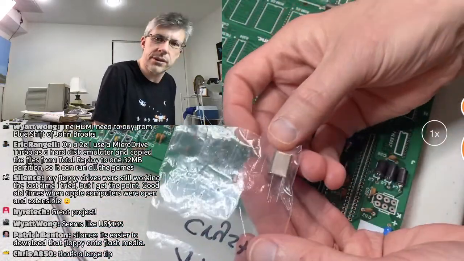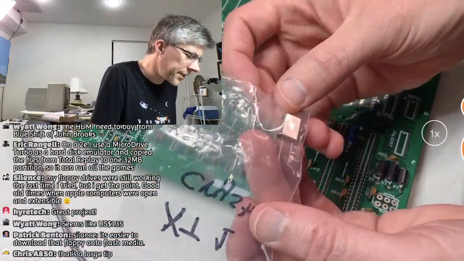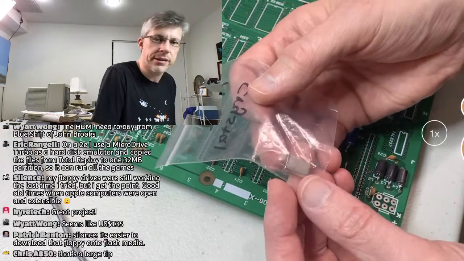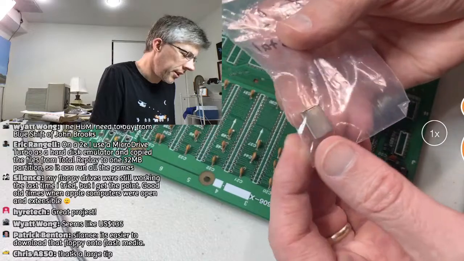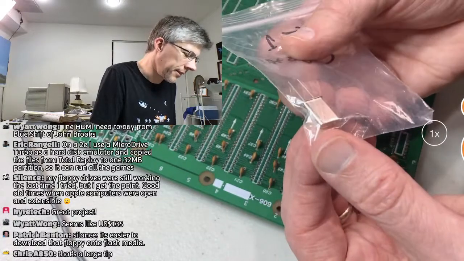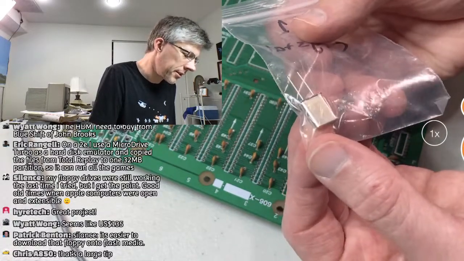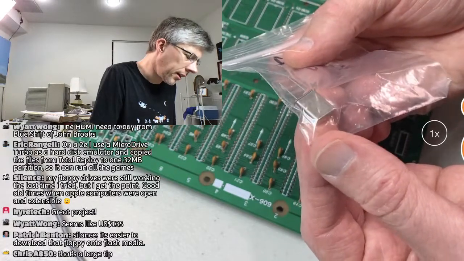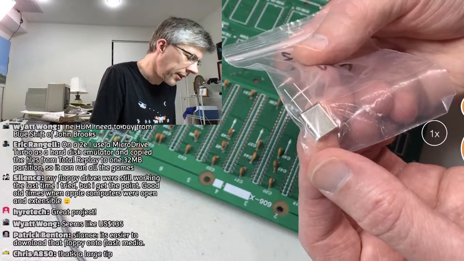So here's the crystal. This actually controls the frequency of everything in the computer, and it's a single crystal. It's 14 point something megahertz. Can I read it? 14, I can't quite read it.